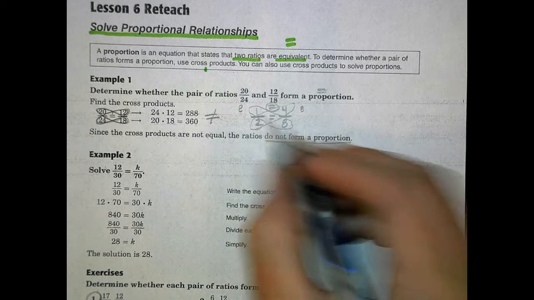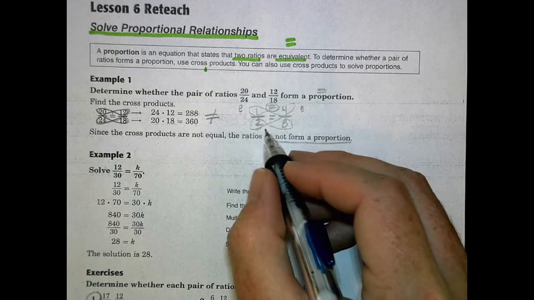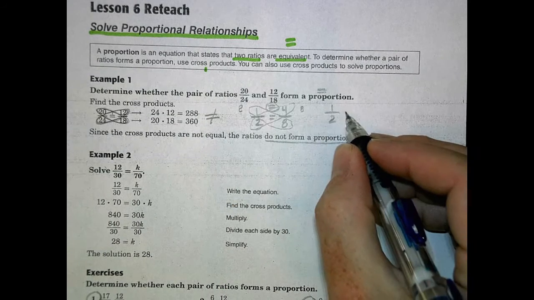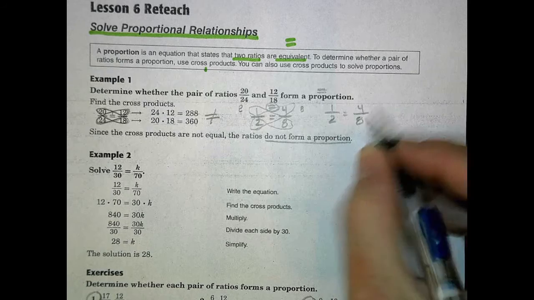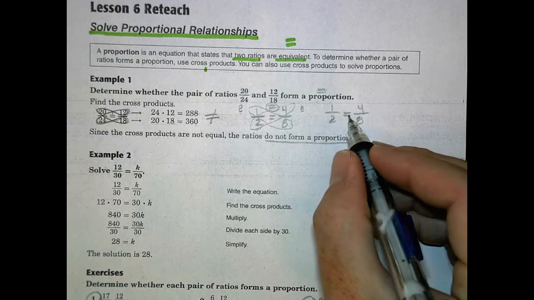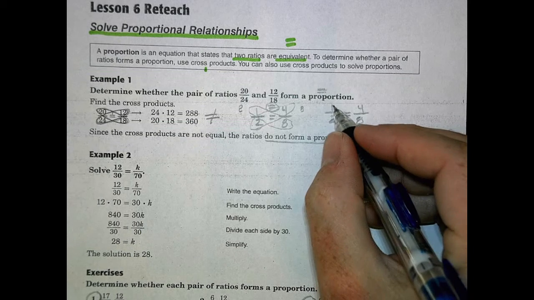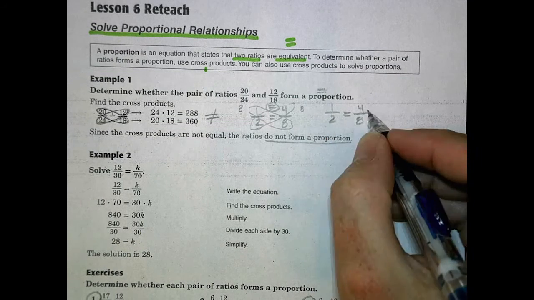Another way of looking at a proportional relationship is sometimes you can see, what do you do to 1? I think of it this way. Let's go 1 over 2 equals 4 over 8. Again, these are really just two ratios. So if the ratios are the same, then you can do something to the numerator and denominator to make it equal to the other one.